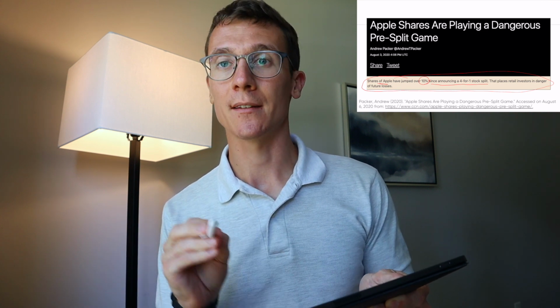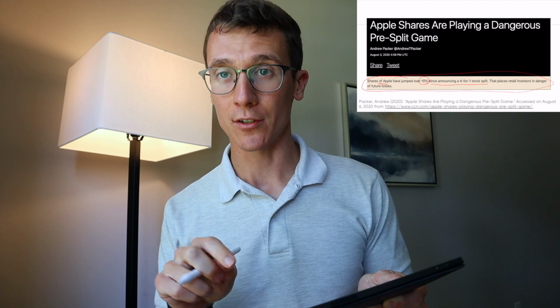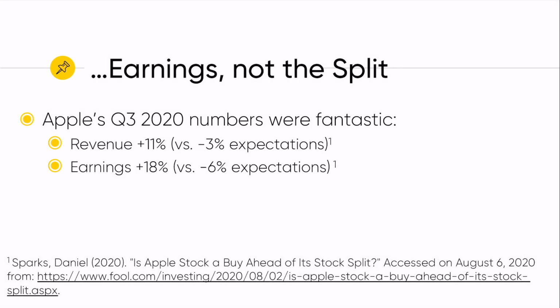However, keep in mind the stock split was announced on an earnings date. So the real reason why Apple's stock did so well is not because they split the shares, but because their numbers were absolutely fantastic. In that Q3 2020 report, Apple had revenue plus 11, earnings plus 18, compared to expectations that were negative. So they absolutely blew away investor expectations. That's what drove the stock higher, not the stock split.